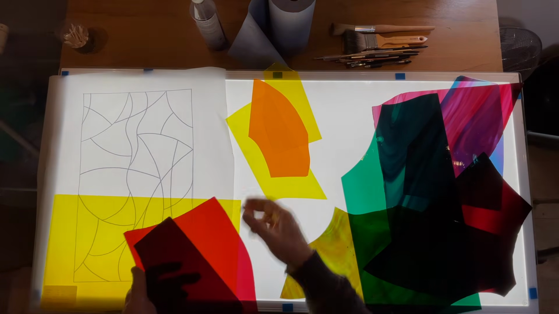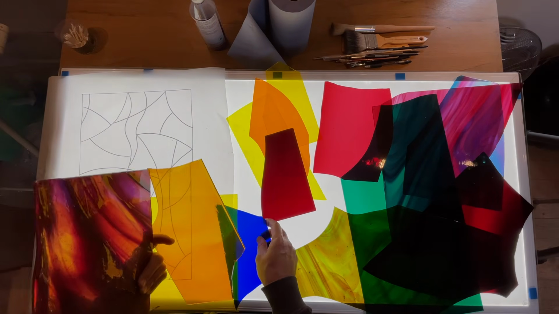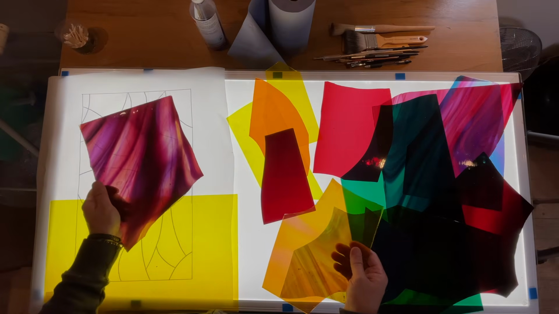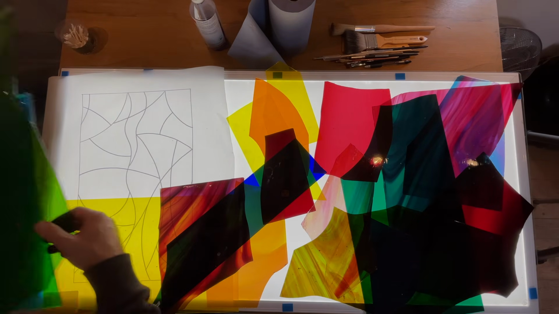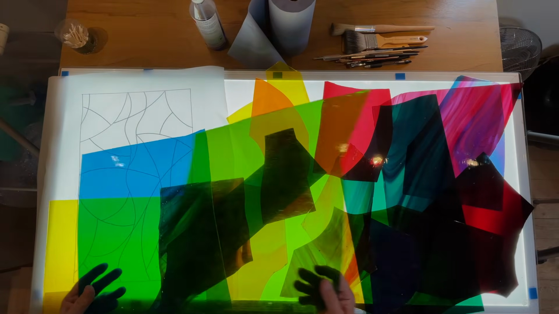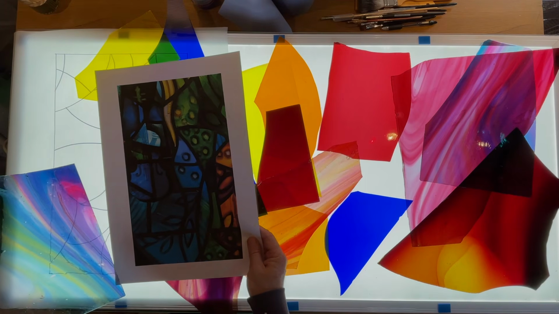Now flash glass is an interesting one because it's a thin piece of glass with another veneer of colour over the top of it, and you can actually etch through the flashed glass to reveal the colour of the glass underneath. So I'll be doing quite a lot of etching in this design, and I'll show you that process later on in this tutorial.